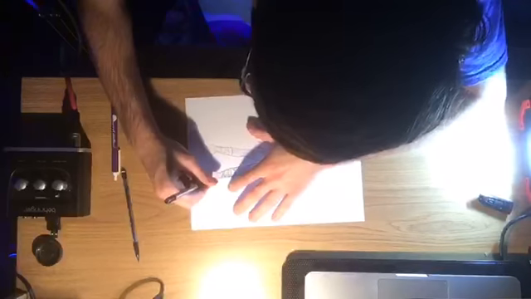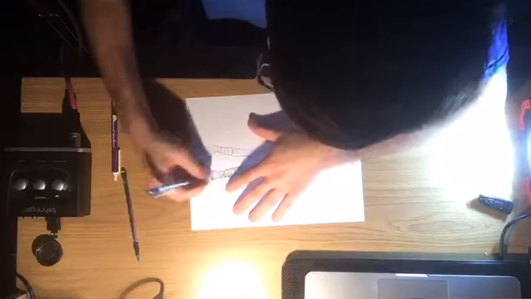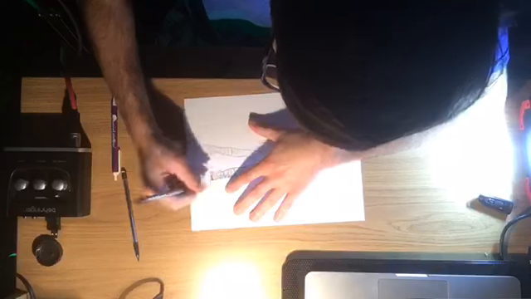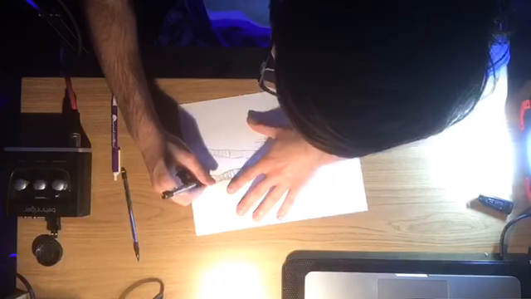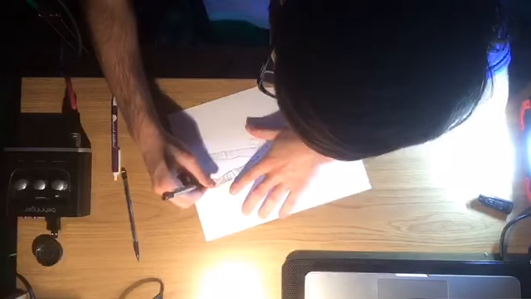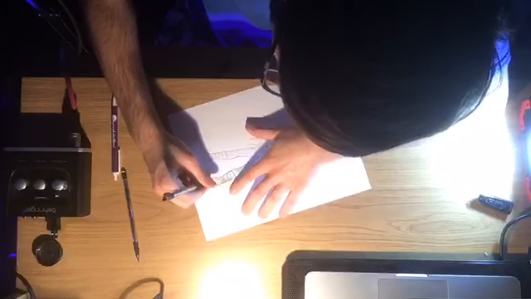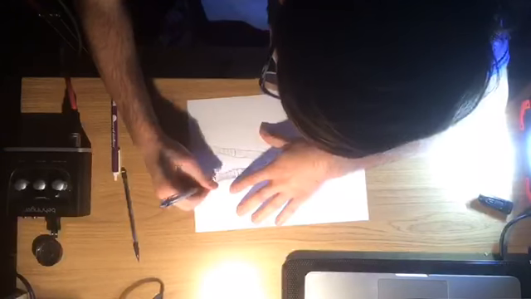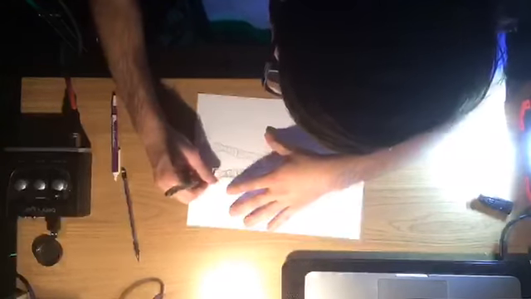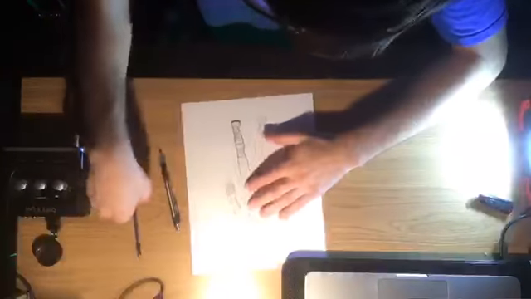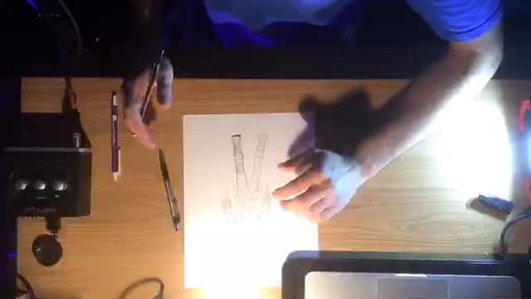Now the bottom of his boots are going to be pure black, so I can just go ahead and color that in with ink. Now we blow to dry our ink.